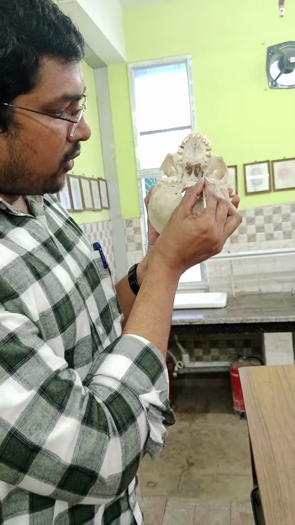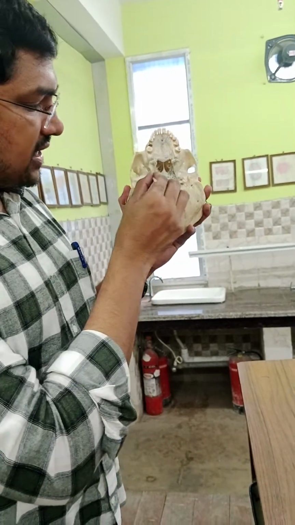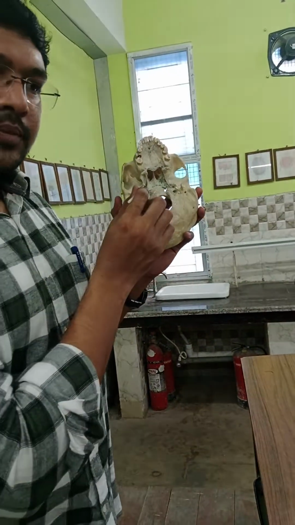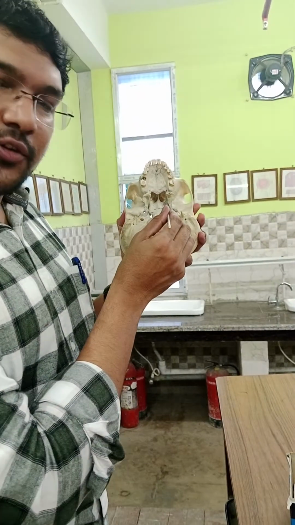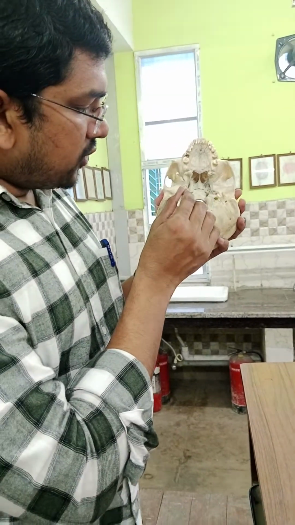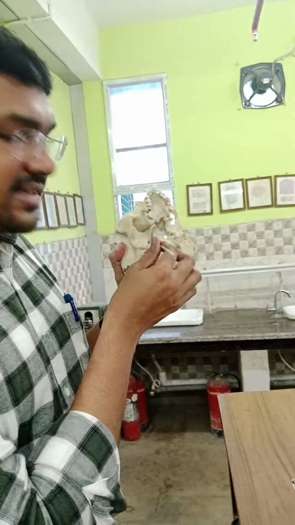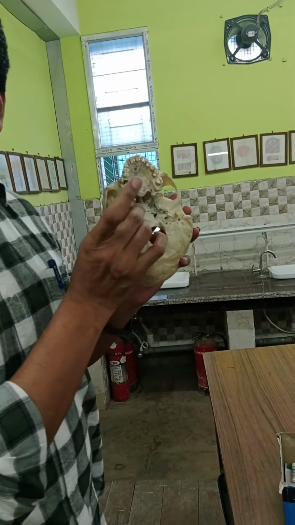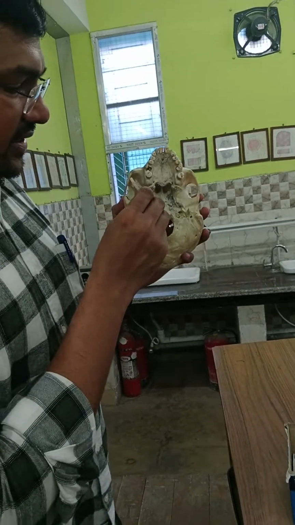If you trace above the posterior border of the medial pterygoid plate, there is a fossa. What is the name of the fossa? Scaphoid fossa. Just above the scaphoid fossa and in between the two pterygoid plates, there is a canal. What is the name of the canal? Pterygoid canal.